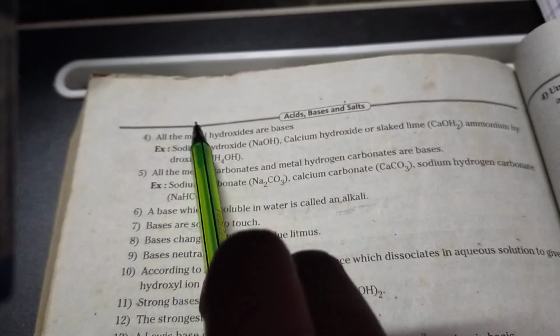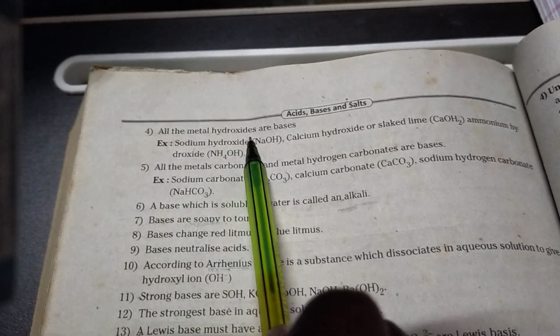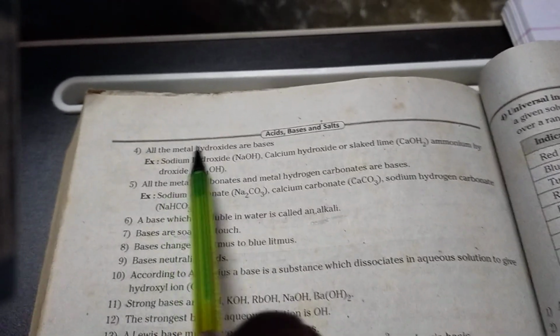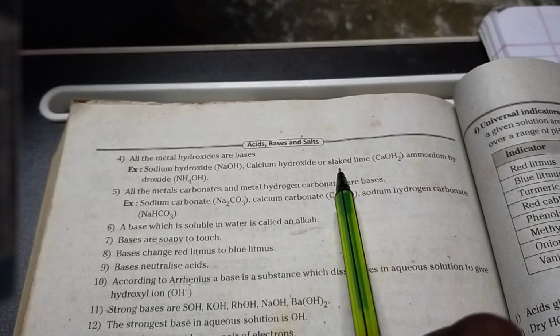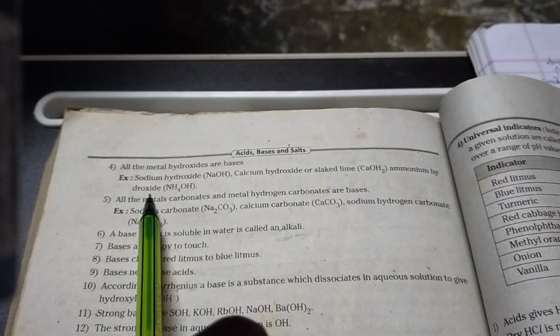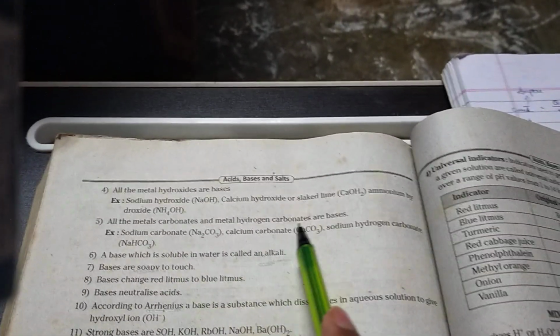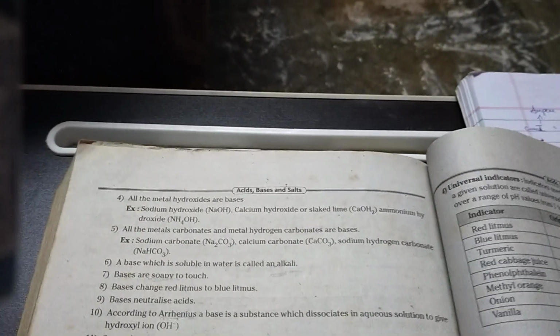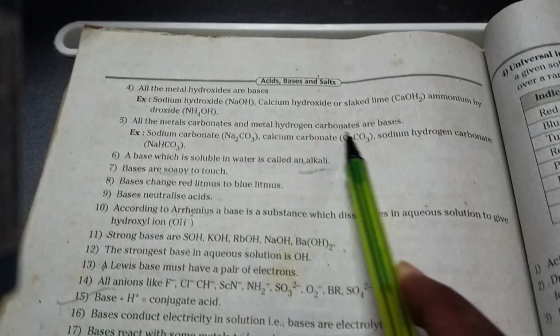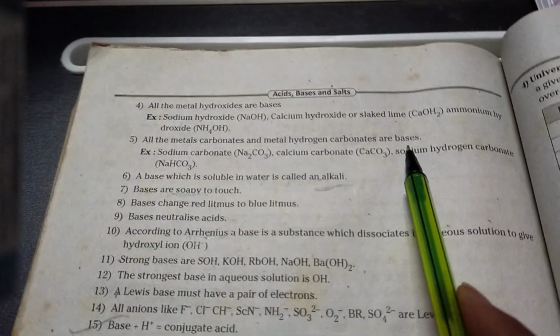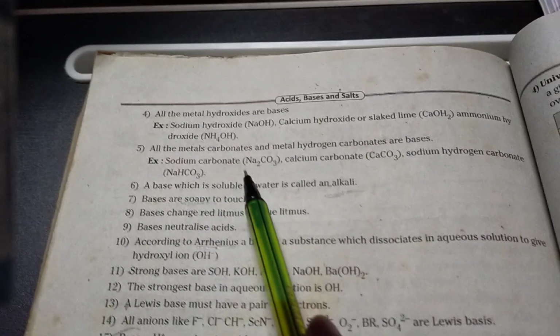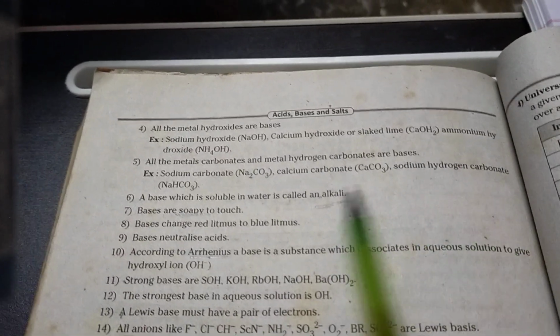All the metal hydroxides are bases. For example, sodium hydroxide, calcium hydroxide, ammonium hydroxide, everything. All the metal carbonates and metal hydrogen carbonates are bases. We have known it very well: metal carbonates and metal hydrogen carbonates. When we mix them together, we can get the bases. This nature is basic, like sodium carbonate, calcium carbonate, sodium hydrogen carbonate.